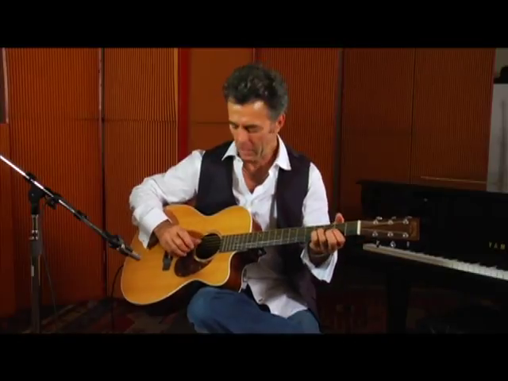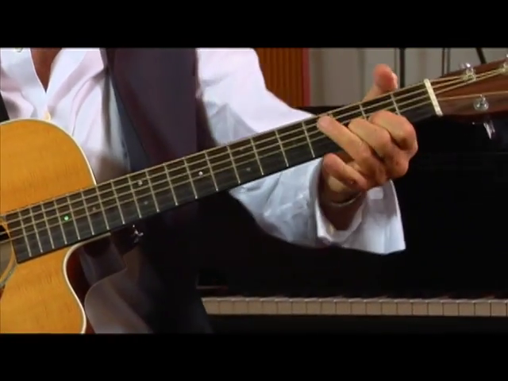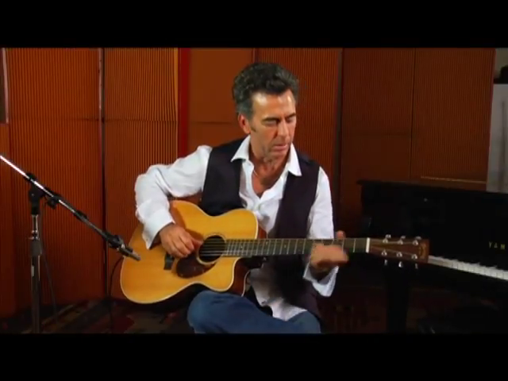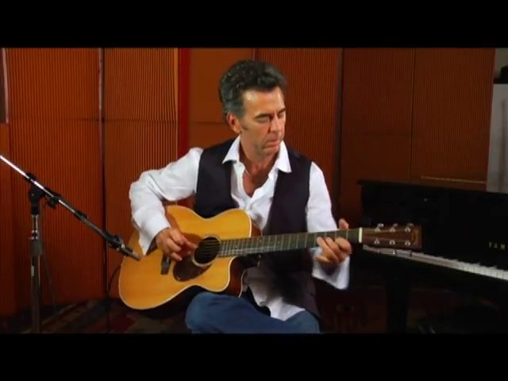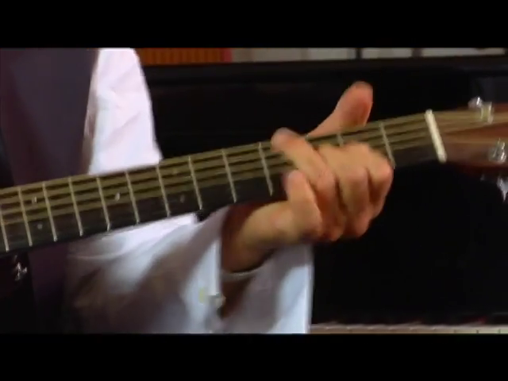Now, in terms of the actual lead playing on this, I play this actually on electric, and I use my finger style, and I do stuff like this. And we'll get more into that in my electric piece, but it's almost a flamenco style.